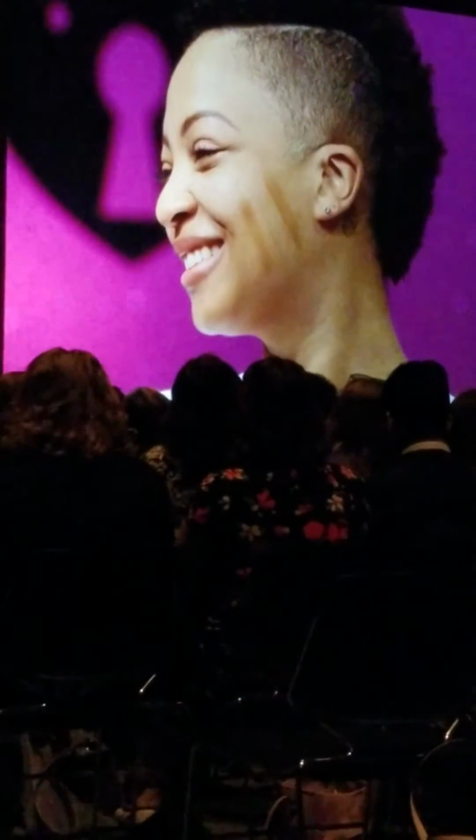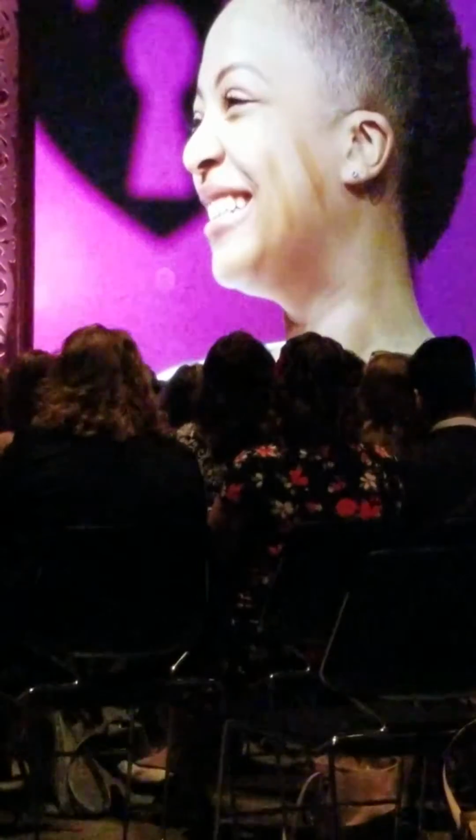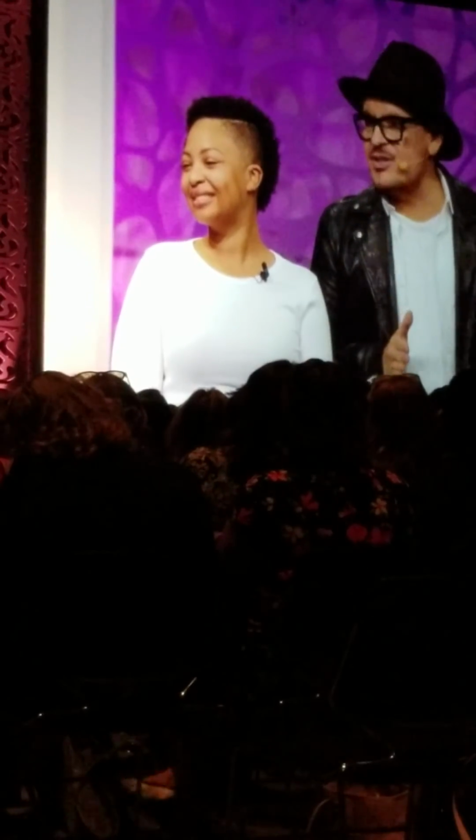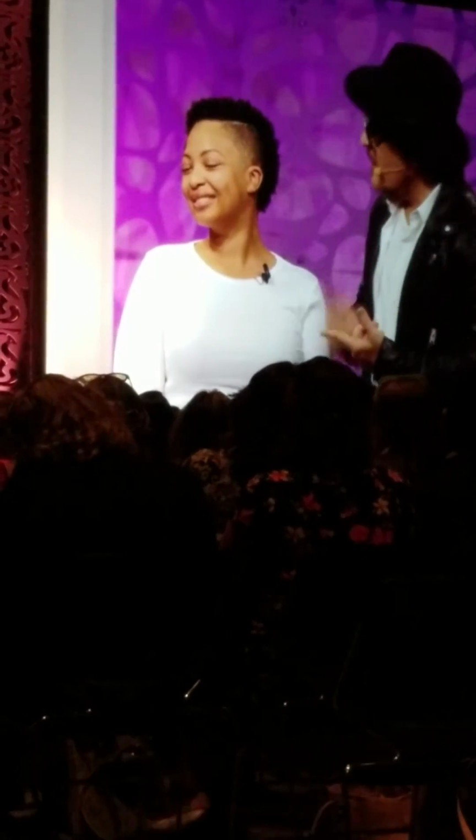Can anybody tell me which one her shade is? Yes, that's right. They got you. So her shade is bronze with warm undertones, and her shade match is bronze W120.